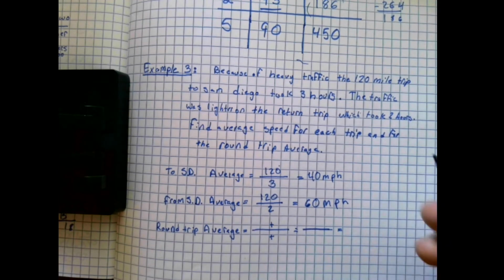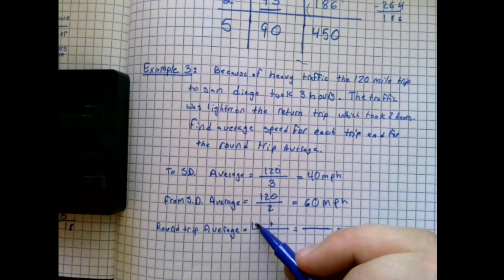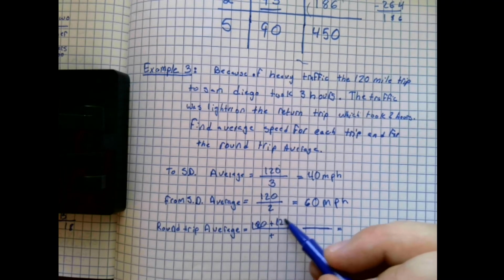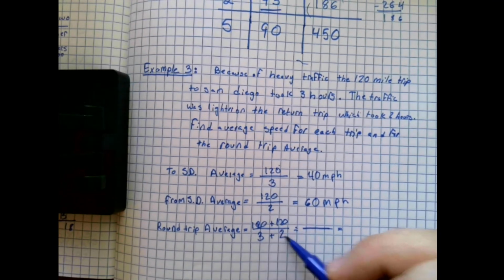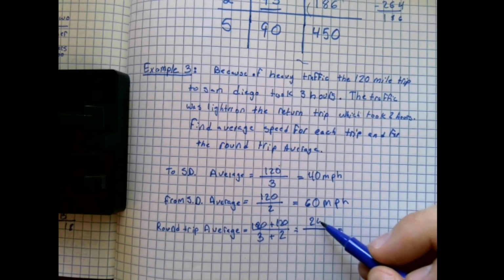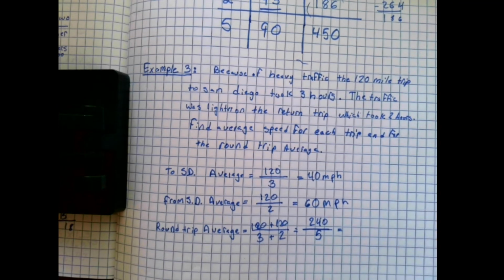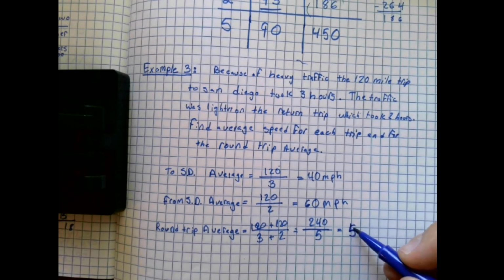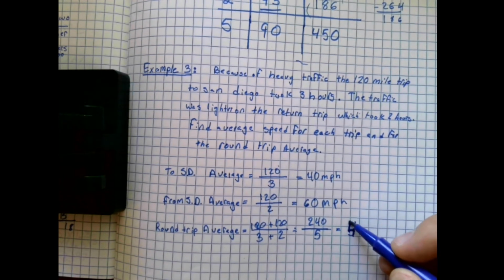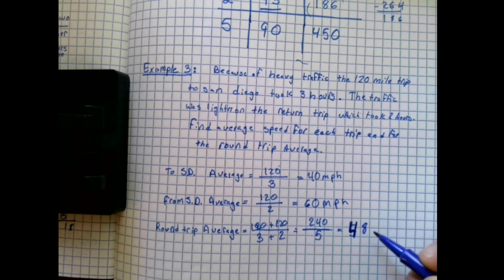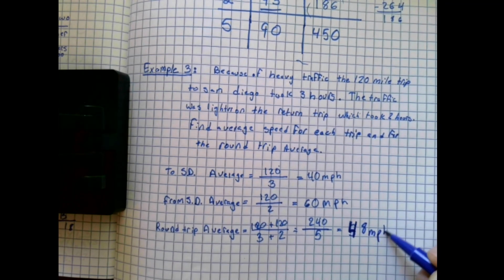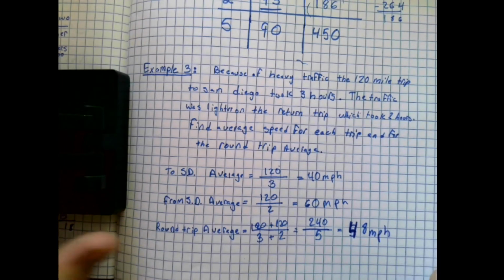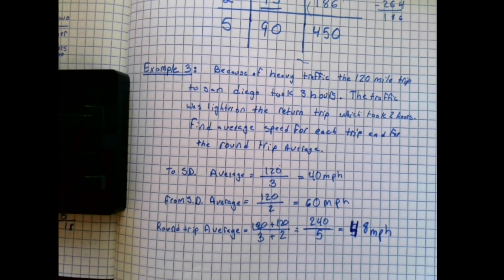Now, to find the whole round trip, we'd have to do 120 plus 120 over 3 plus 2, which would give us 240 over 5. That would give you 48 miles per hour. And that's our final example.